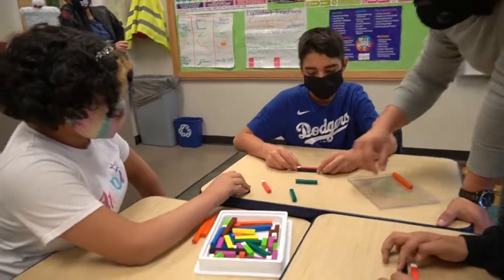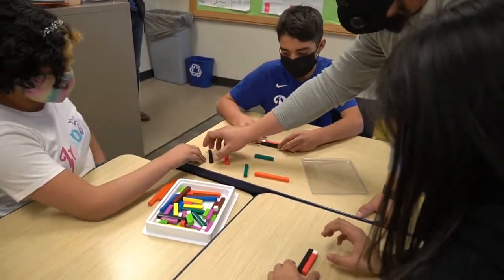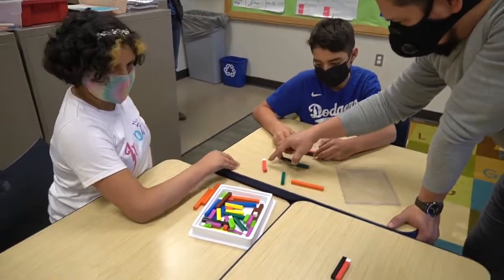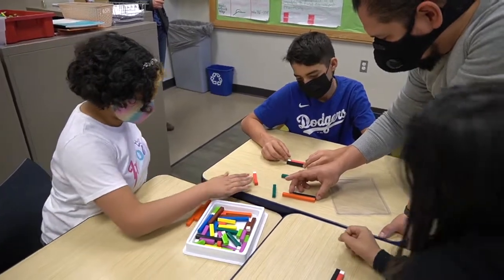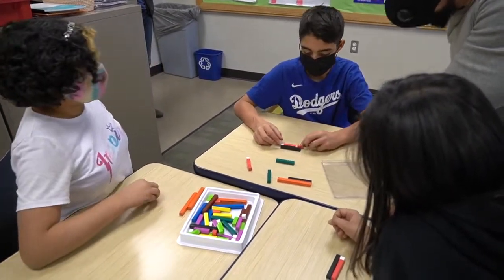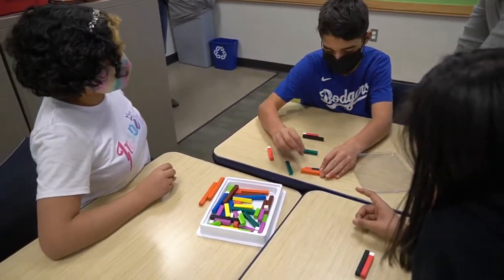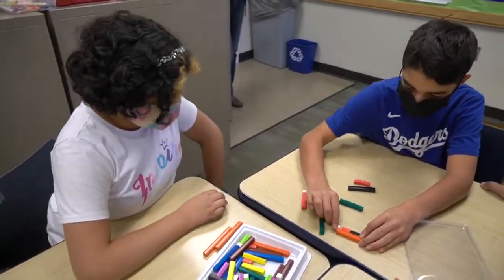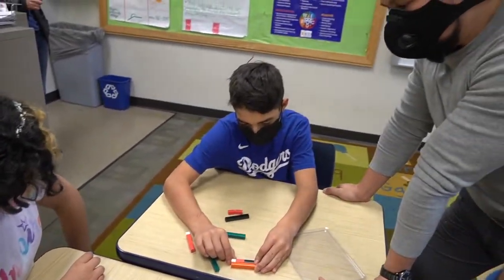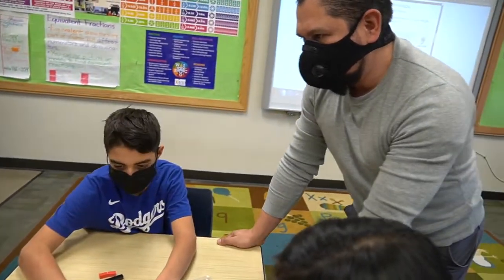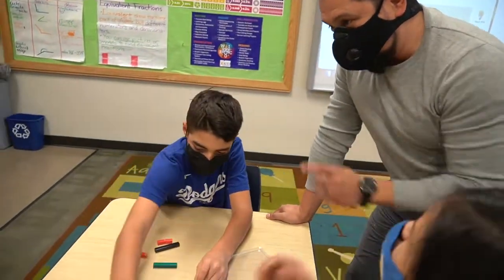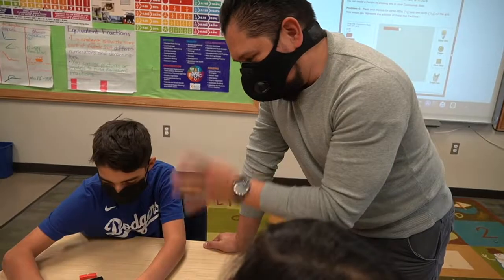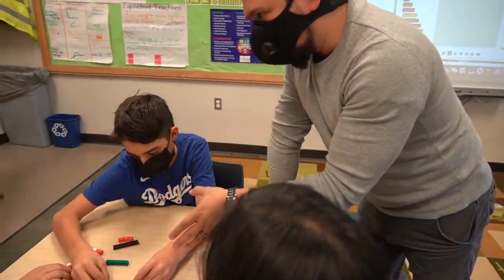If the orange one is the whole, and this is the addition of these two put together, what fraction is the black one? It's not 5/10, right? See, that's what we got to think about. What fraction would that black rod represent?